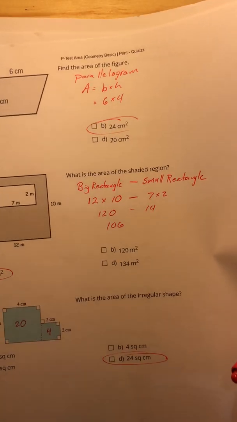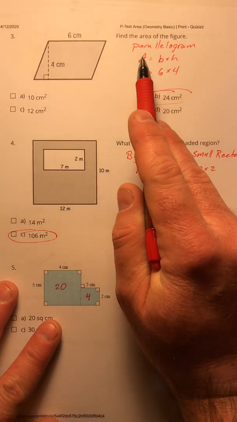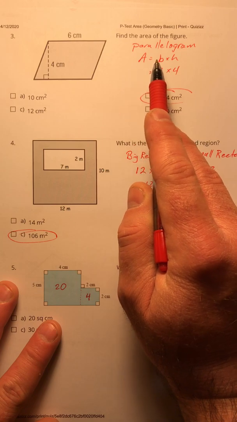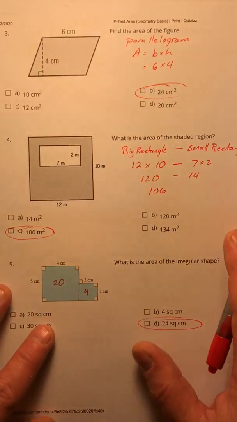Alright, page 2, yours is on the computer, so there weren't pages. But question number 3, find the area of the parallelogram. Again, formula for area of a parallelogram is just base times height. In this case, 6 times 4, and we get 24 square centimeters.